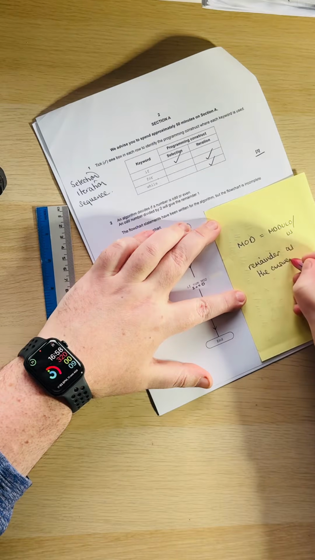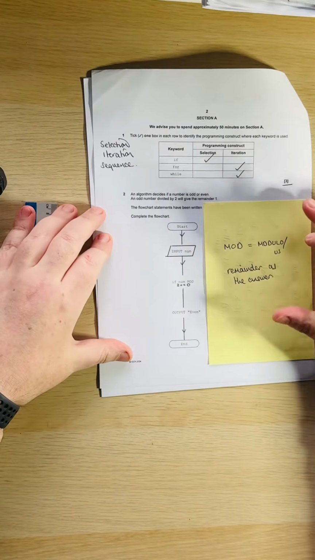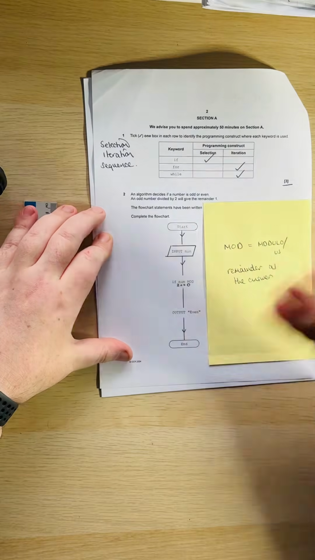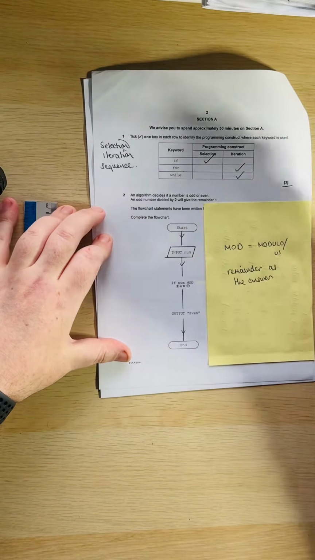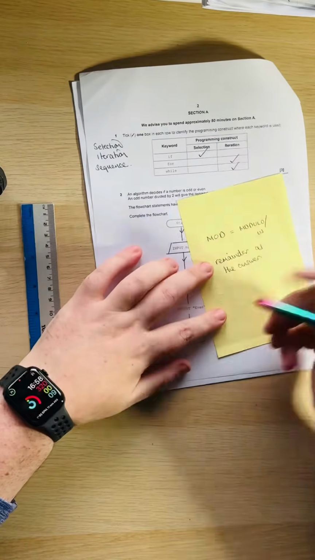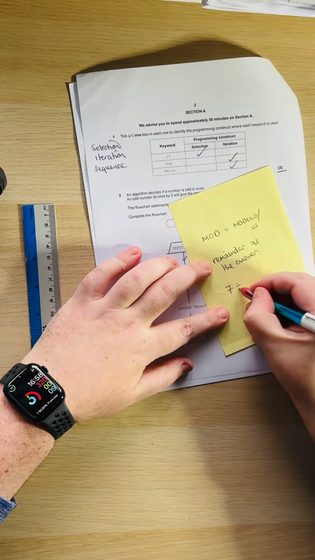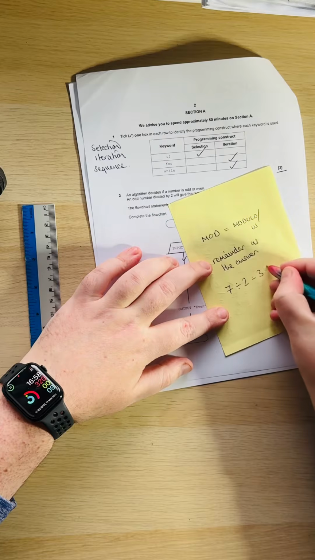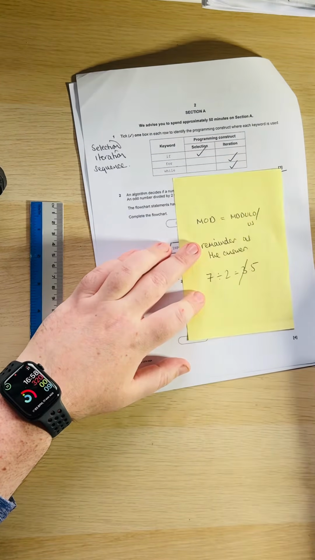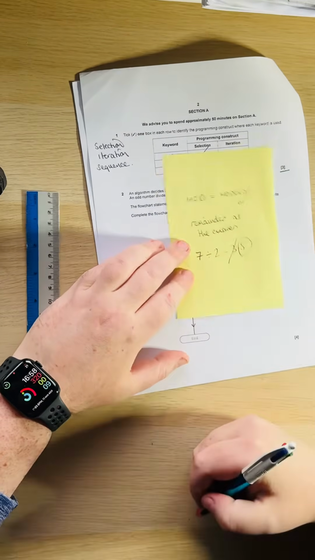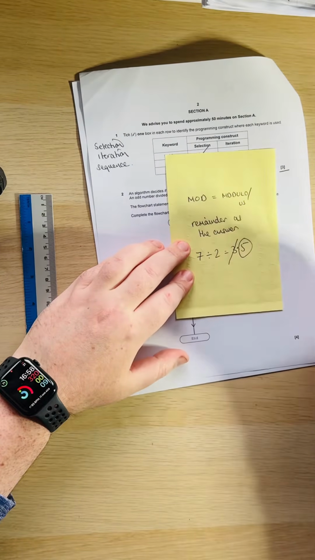So for example, if you did 7 mod 2, 7 divided by 2 is 3.5, but if you did 7 mod 2, the answer would be 1. And the reason the answer would be 1 is because 7 divided by 2 is 3.5. Now what mod does is mod ignores the integer part of the answer and focuses on the 0.5 remainder.